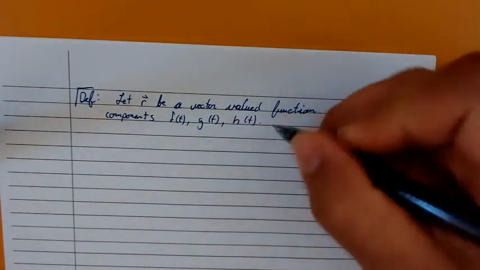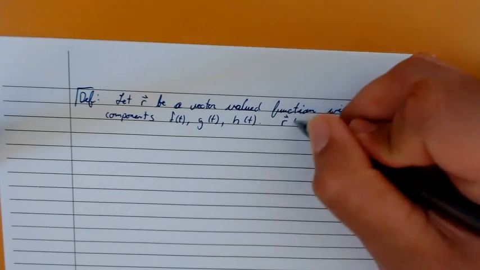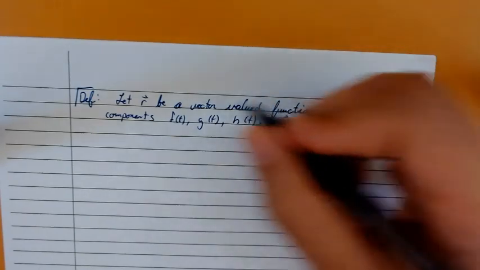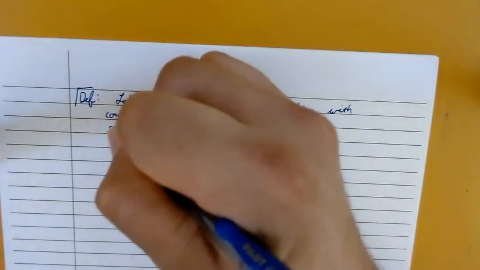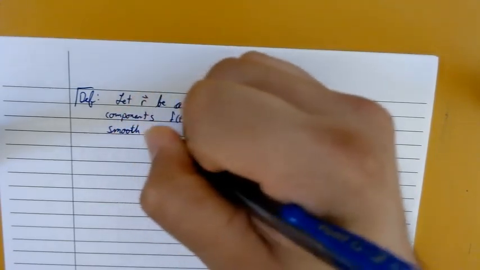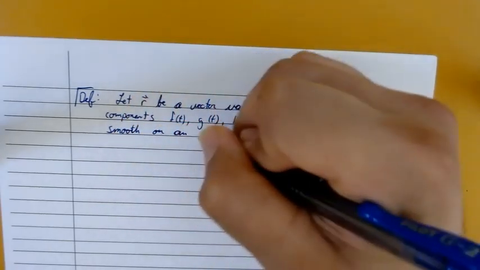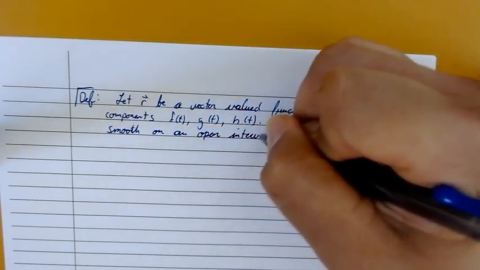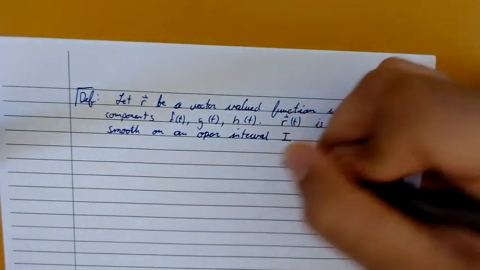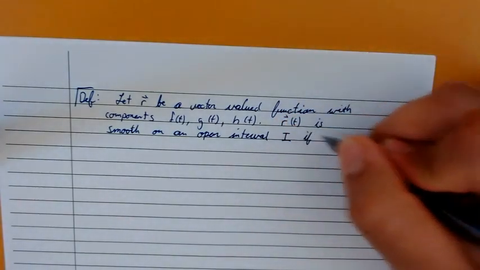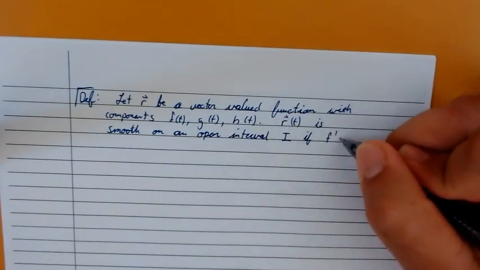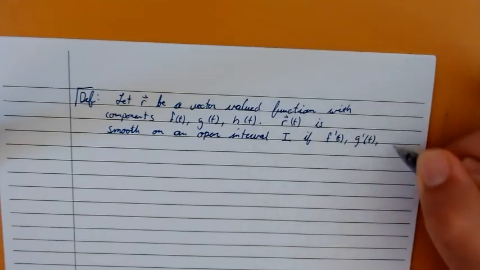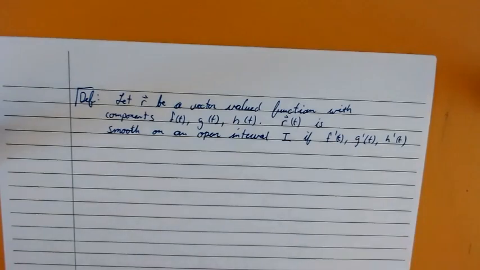Okay? Then we say that R of t is smooth on an open interval I if f prime of t, g prime of t, and h prime of t are all continuous on I.